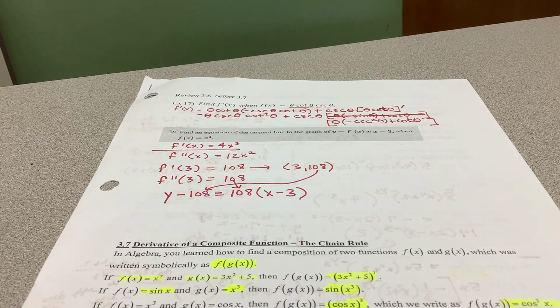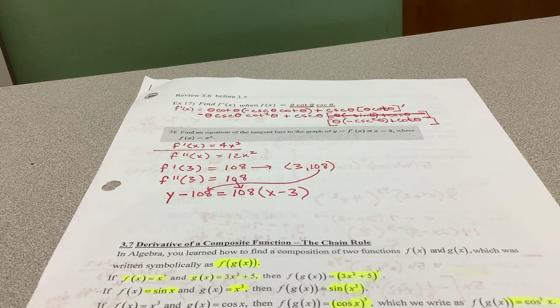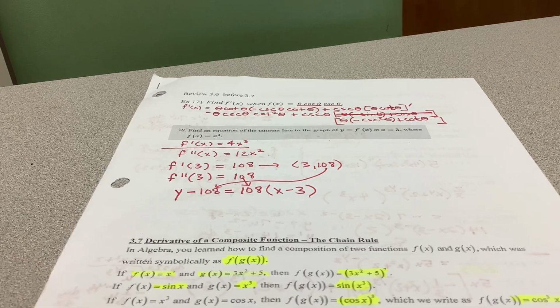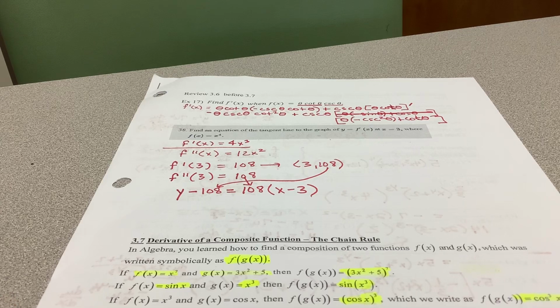Okay, so after 3.6 and 3.7, we move into 3.7 and it's about the chain rule. So I'm going to go back to these notes real quick and see if there's a few things that we might want to do for practice prior to our test.